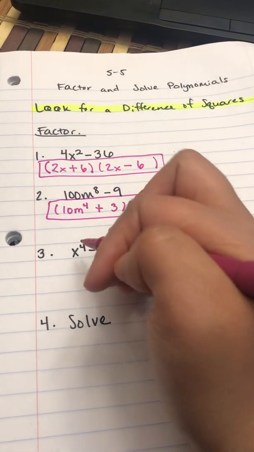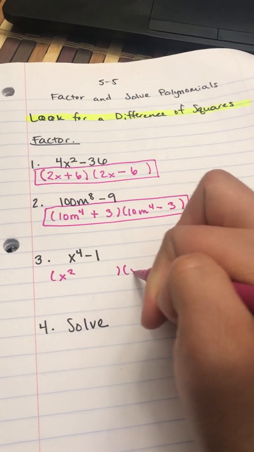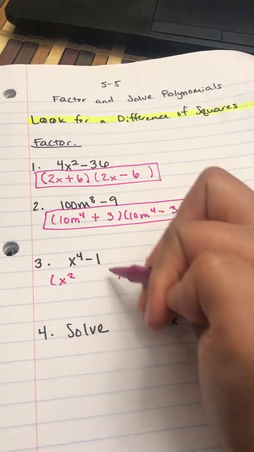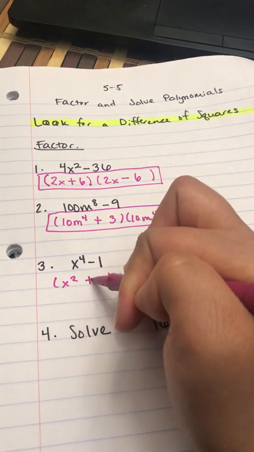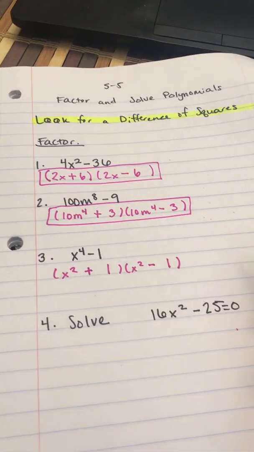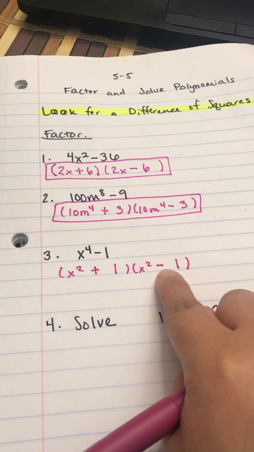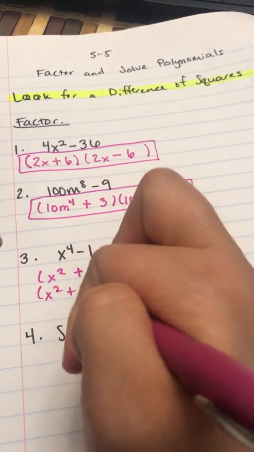For the next one, to get x to the 4th, you would square x squared. So x squared times x squared gives you x to the 4th. To get 1, you would square 1. 1 times 1 is 1. And then one's plus, one's minus. Now, if you look here, this is also a difference of squares. This one's not because of the plus. So I'm going to leave this one the same.